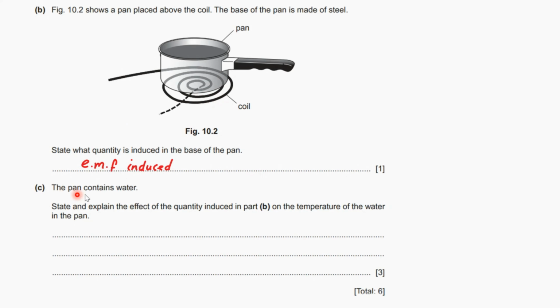In section C, the pan contains water. State and explain the effect of the quantity induced in part B on the temperature of the water in the pan. Because of the EMF induced, the temperature logically increases. The temperature increased, and this is because of the induced electric current or the induced EMF in the bottom of the pan. So this is induced electric current in the base of the pan.